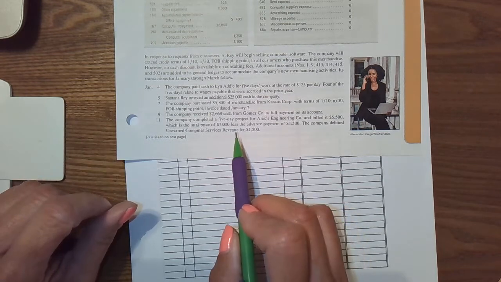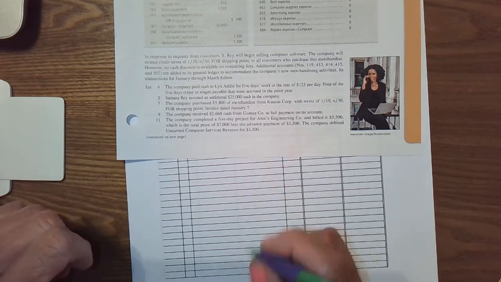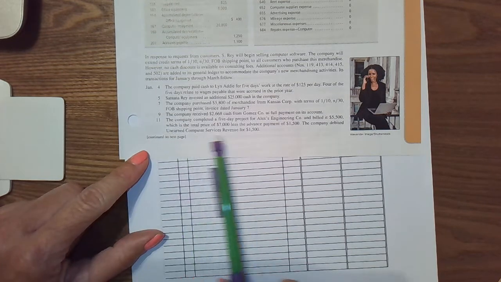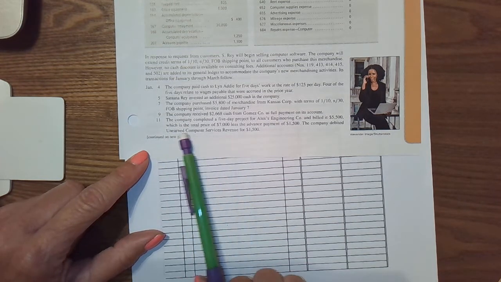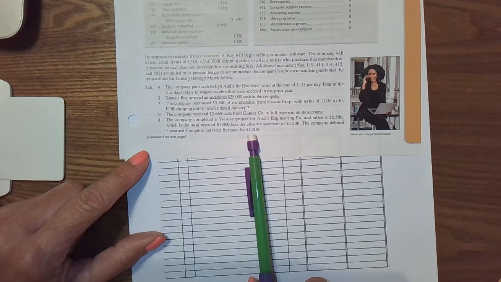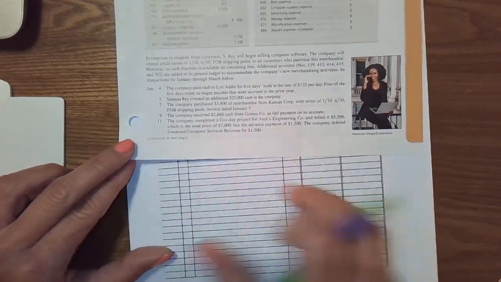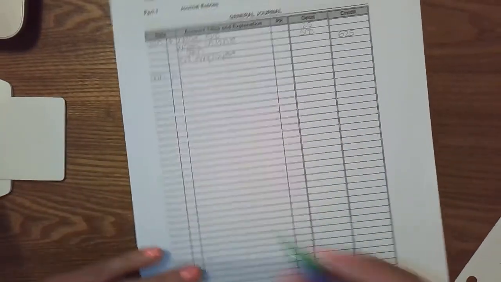So we got the $1,500 back a few chapters ago, and now we've completed the project and we're getting all of the money, so we can recognize the $1,500, because again, this was, I think, back in chapter 3. We had the unearned computer service revenue. That was our credit for $1,500. We got the cash. That was our debit for $1,500. So now we're going to go ahead and record that whole transaction.